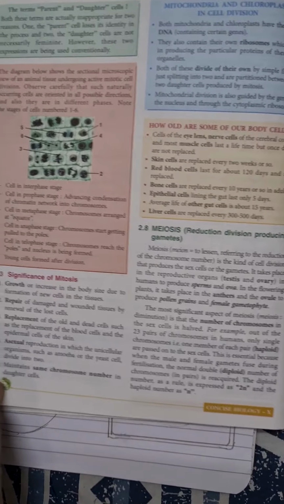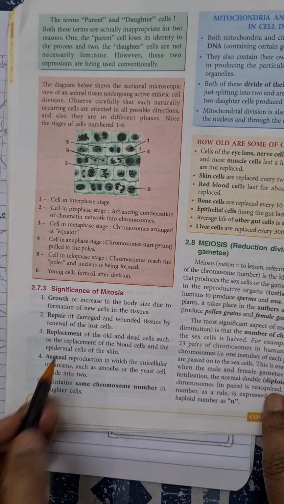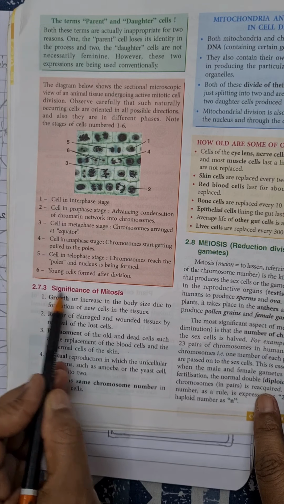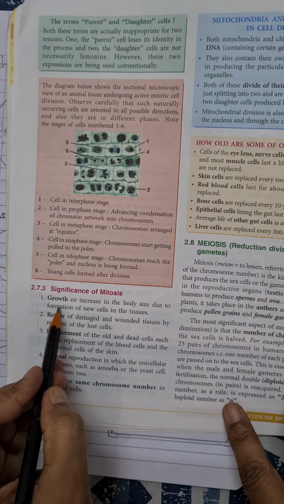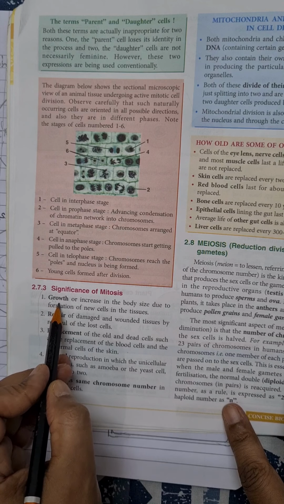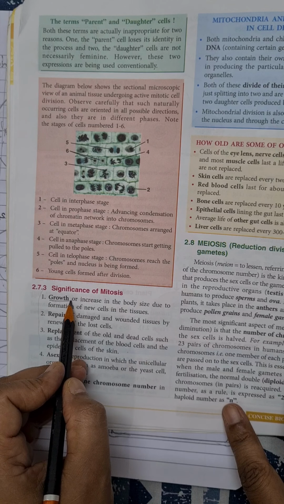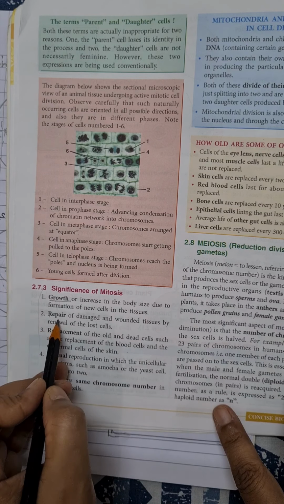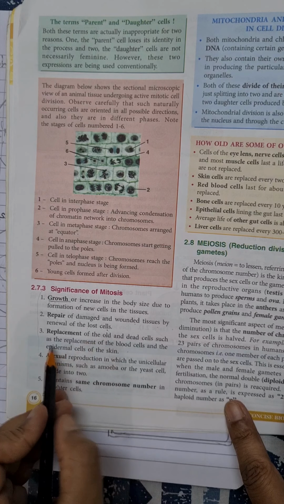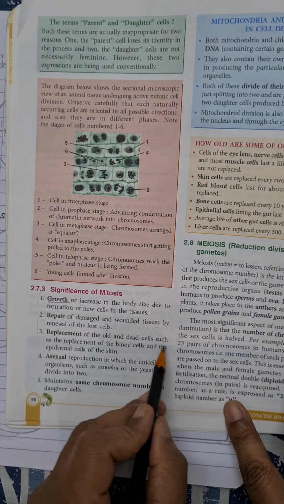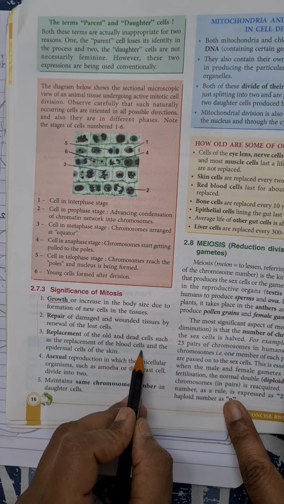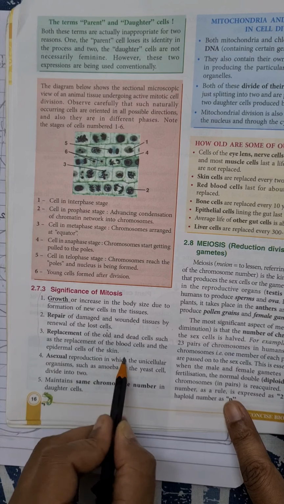After this, now the significance of mitosis. Already you have done that significance of mitosis. Beta, the five significances of mitosis are: mitosis helps the organism to grow. It helps organism to repair damaged and wounded tissue by renewal of the lost cells. Beta, it also helps in replacement of old and dead cells, such as the replacement of blood cells and the epidermal cells of the skin.